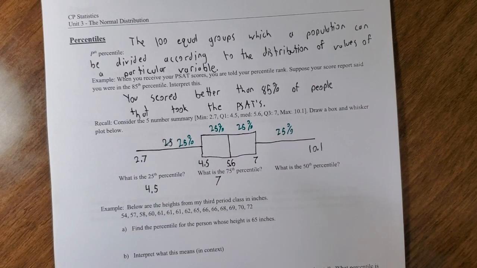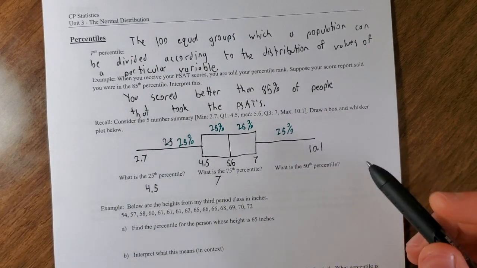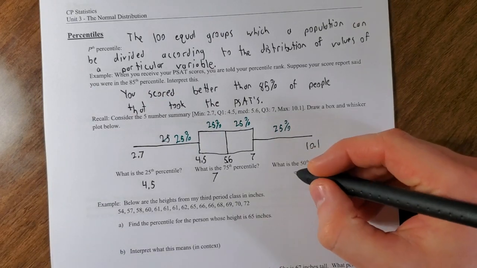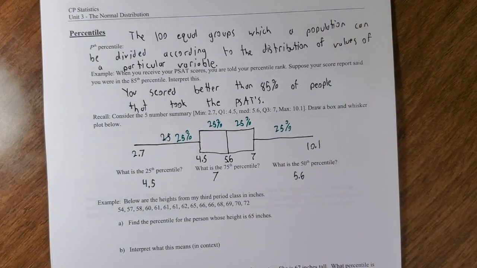Similarly, our 50th percentile is just going to be our median. Our median always falls exactly in the middle. So we've got that 50% that falls beneath the median, giving us 5.6 as our 50th percentile.